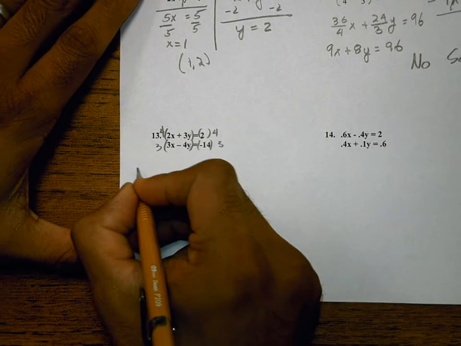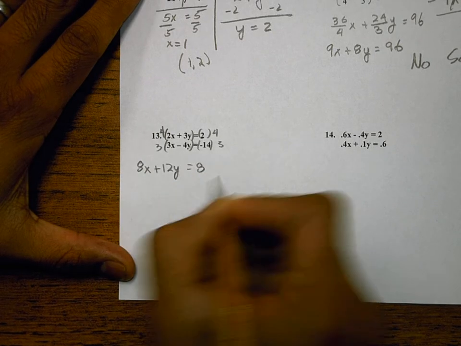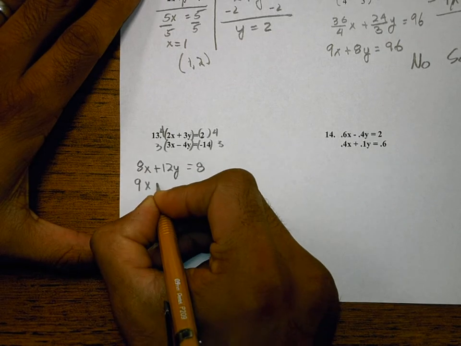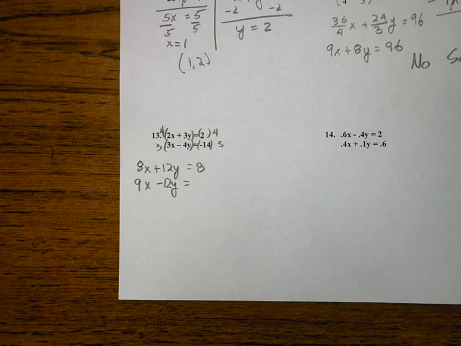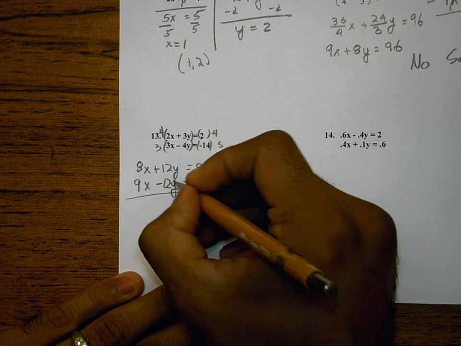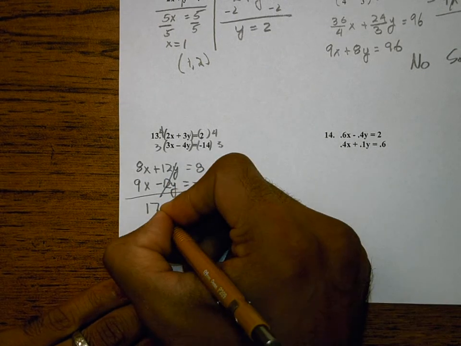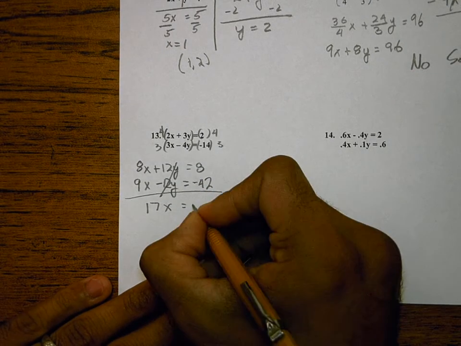So rewriting that, I'm looking at 8x plus 12y equals 8. And 9x minus 12y equals 3 times negative 14, negative 42. Okay. Those cross off, so I get 17x equals negative 42 minus 8, which is negative 34.